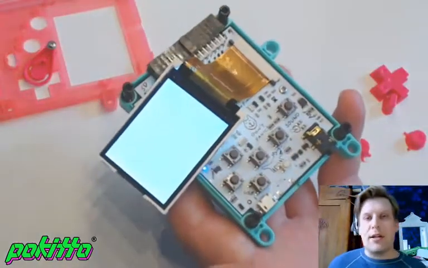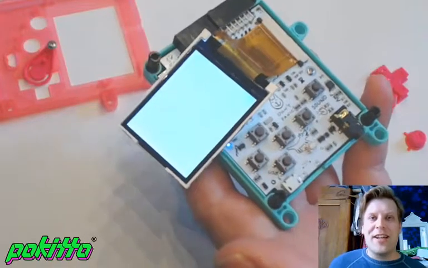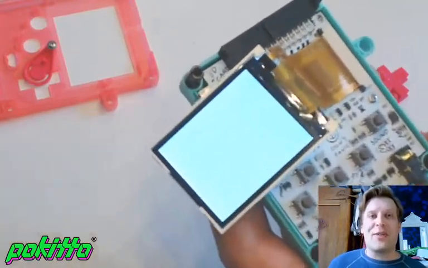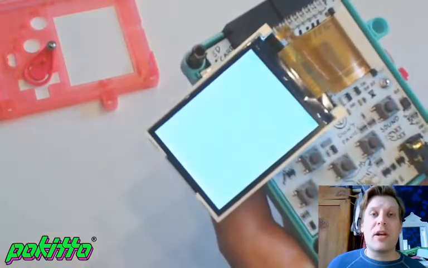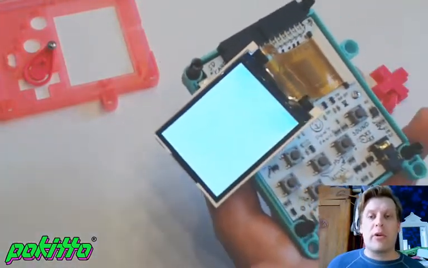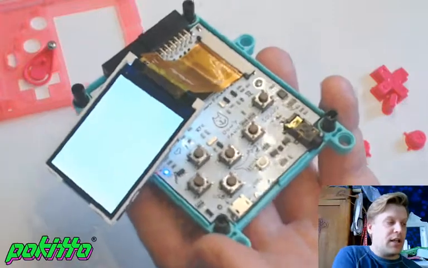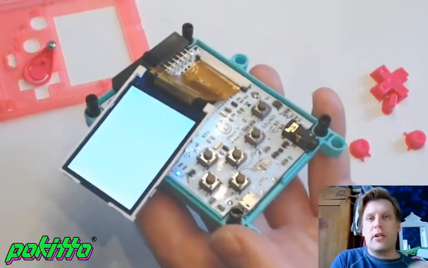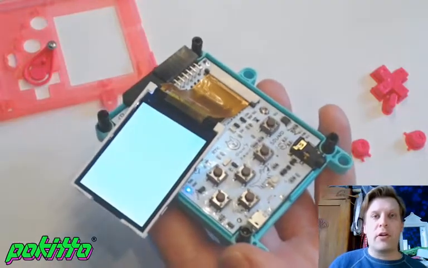And what we get is a white screen. Okay, so this is what some people are saying is the white screen of death. But it's not actually a white screen of death. It is simply that the Pokitto is now in programming mode. And as you can see, the USB cable is not connected. So this is something that's built internally into the chip of the Pokitto itself.